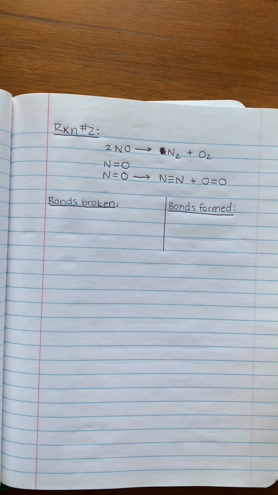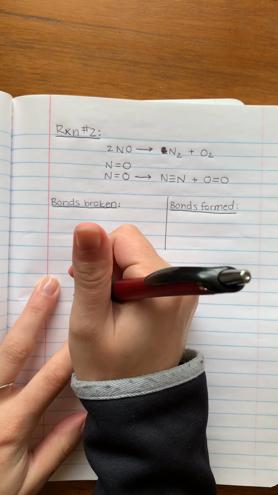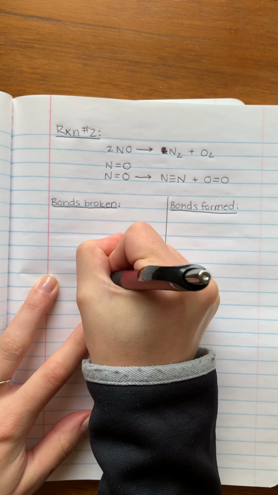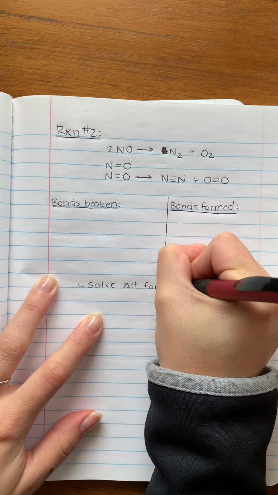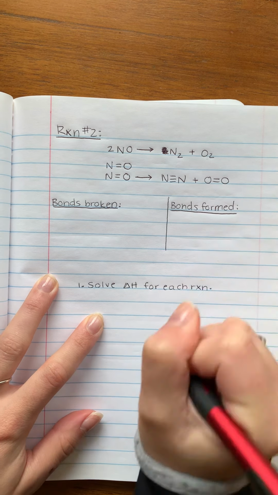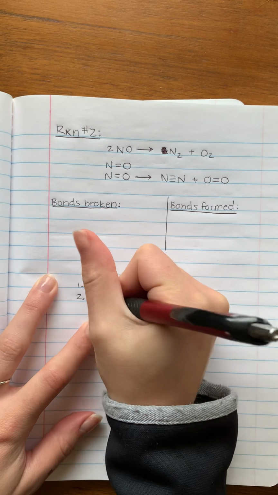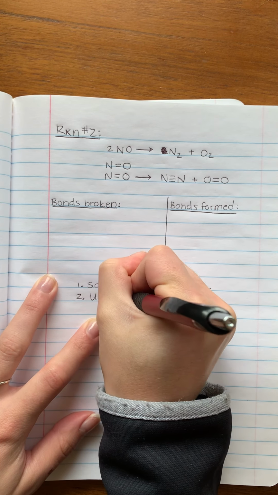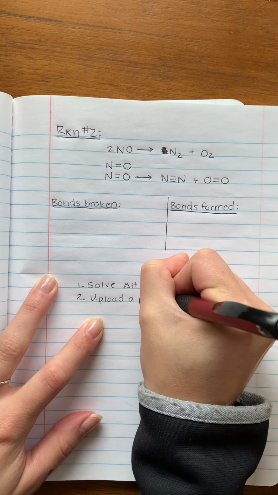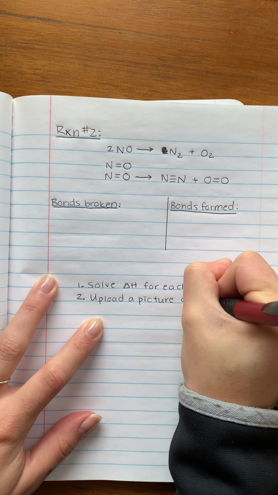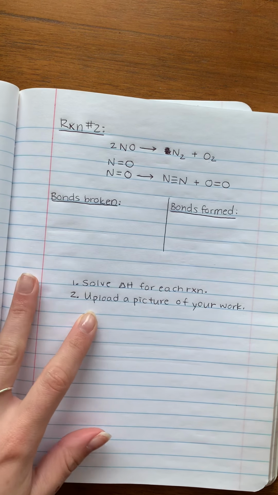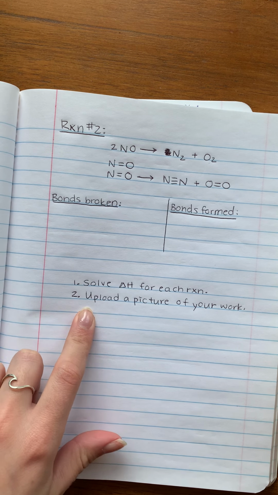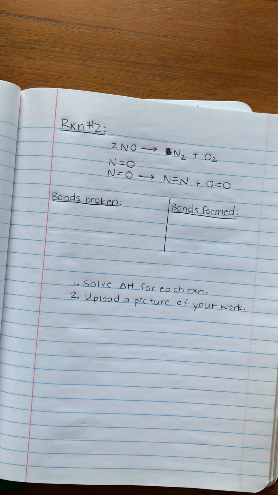So to clarify, last bit of information, what you should be doing is number 1, solving for delta H in each reaction. And number 2, when you're done, upload a picture or pictures of your work to the Google Classroom assignment. Remember that you're uploading a picture of your work to Google Classroom. That's how I will be grading you this week. So the assignment is not a Google form, it's on Google Classroom.